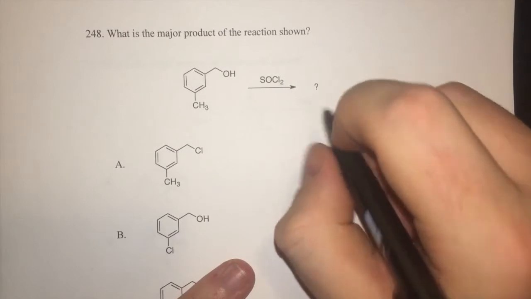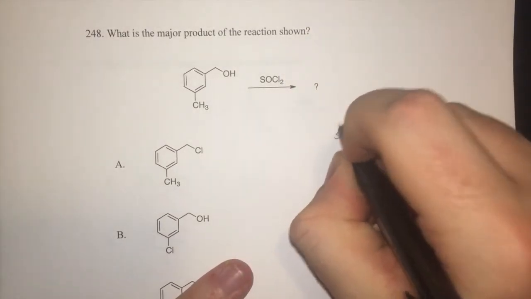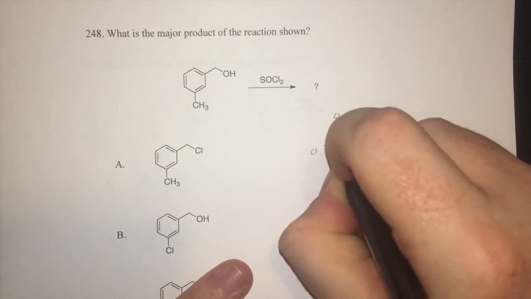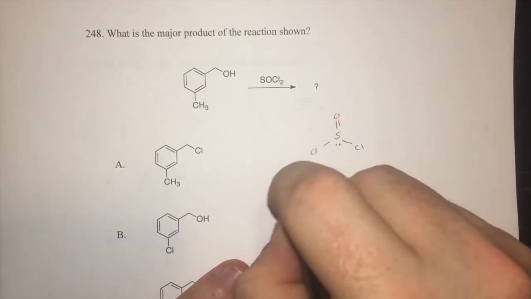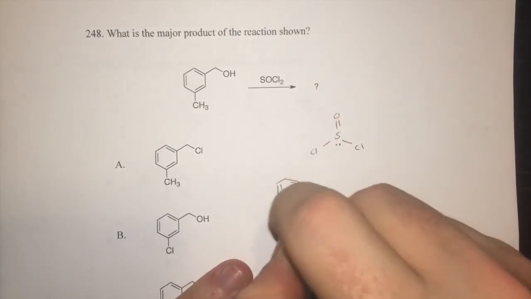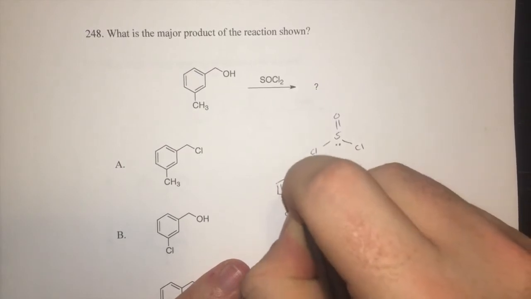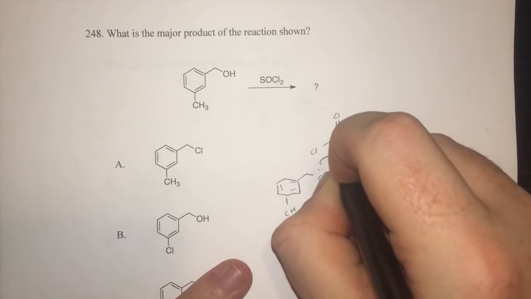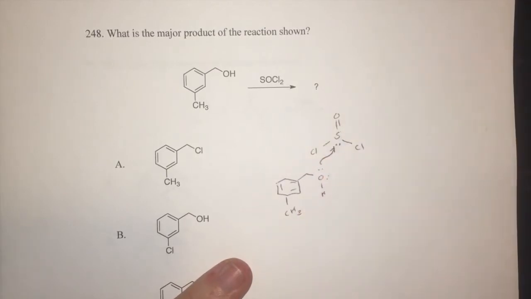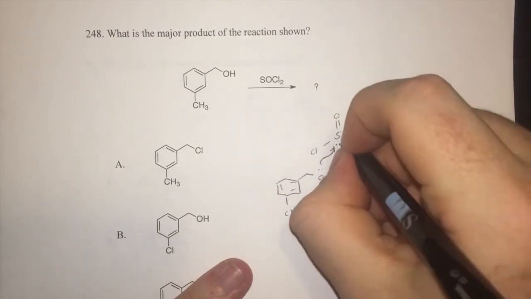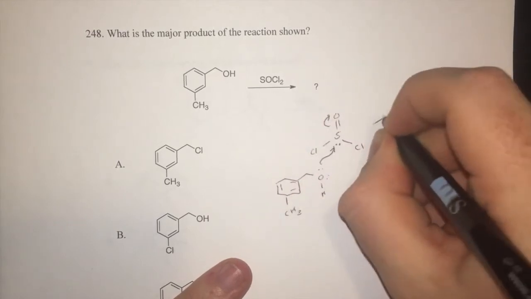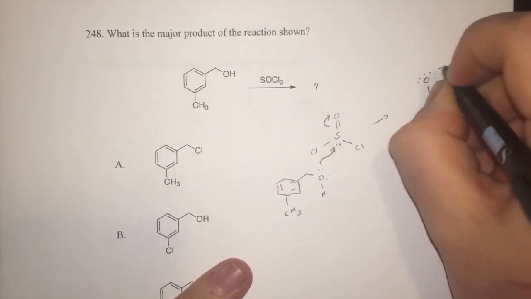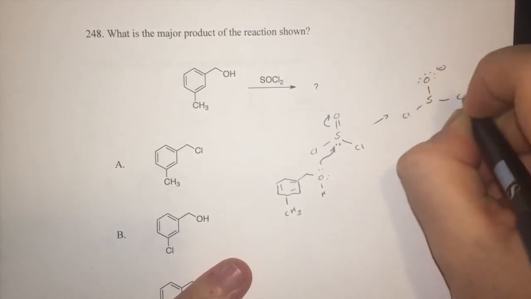So basically, your alcohol is going to act like a nucleophile and attack this excellent electrophile in the form of SOCl2. So basically what will happen here is the oxygen is acting as the nucleophile. It'll attack the sulfur. Think of this S=O as kind of like a carbonyl, right? So this is the electrophile here. It'll attack it, and you will get this intermediate, just like you would if you had attacked, let's say, a ketone or something.